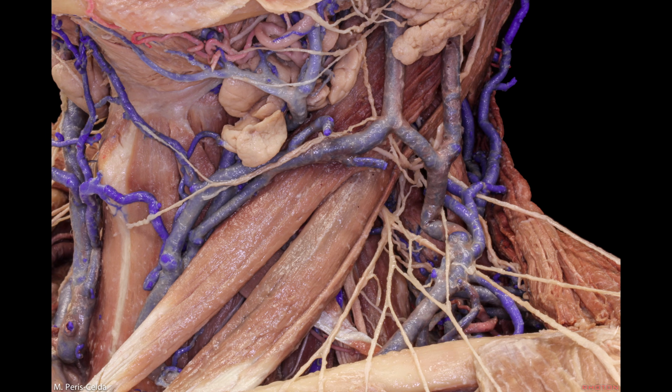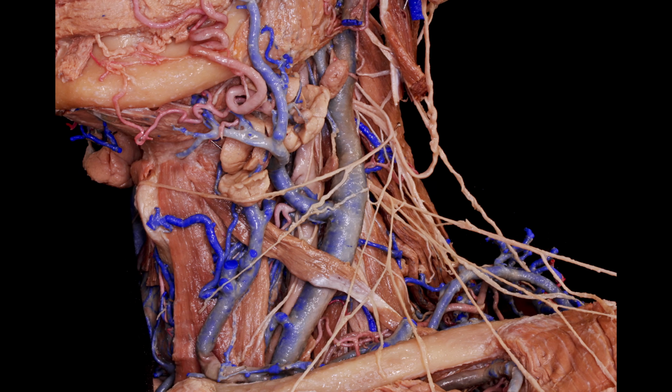Another important structure is the omohyoid muscle, which divides the infrahyoid triangle in two triangles which are of importance in neurosurgery. The one that is above the omohyoid triangle is the carotid triangle, where we are going to find most of the times the carotid bifurcation, and the inferior one is called as well the omotracheal space or muscular triangle.